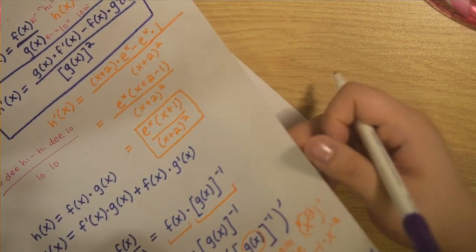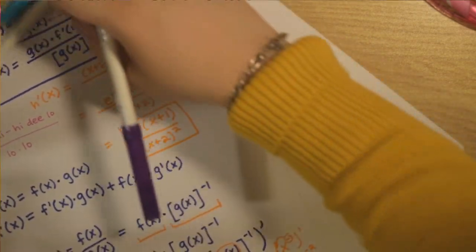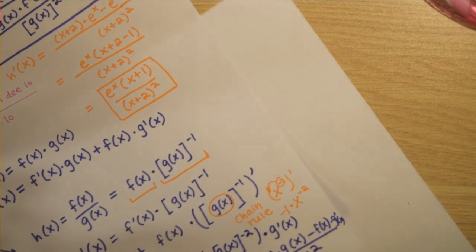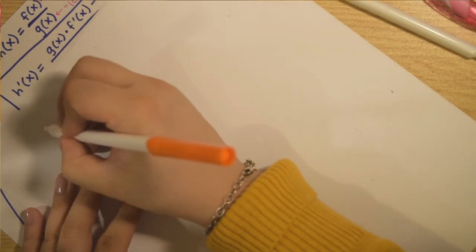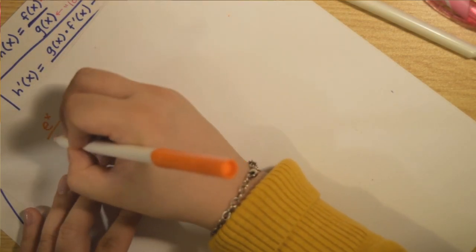So to show you how that would basically be done for our specific e to the x example, of course, applying this either way should give us the same answer, but this is what it would look like.